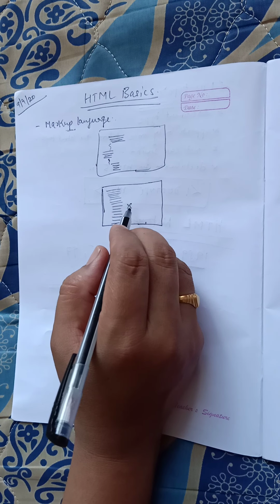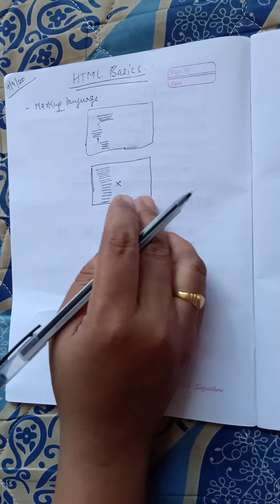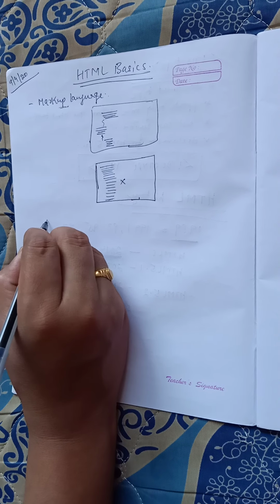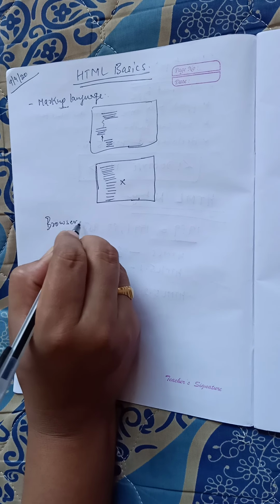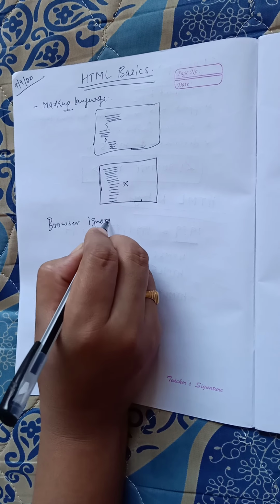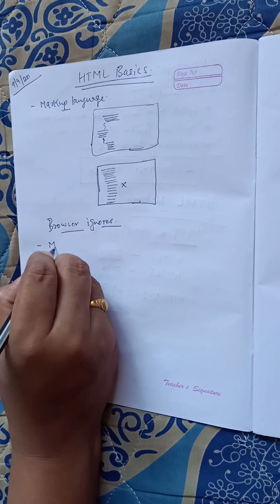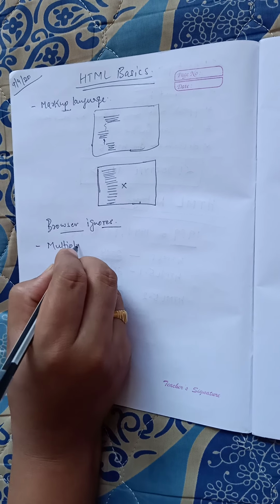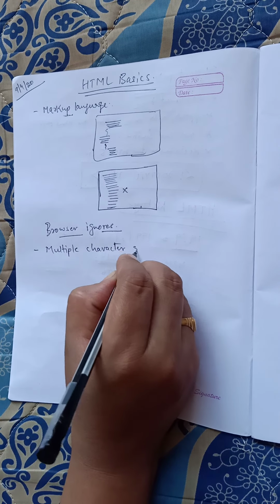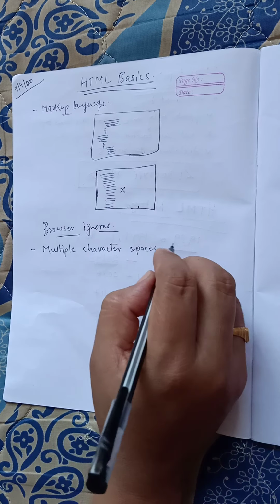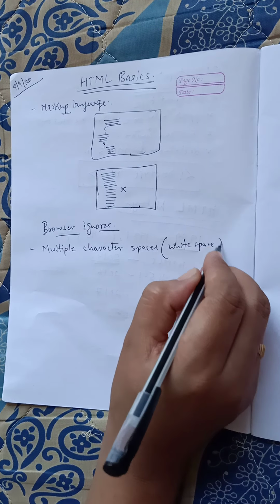Now if we are not using markup language, the browser will ignore some things. What those things are? Our browser ignores, first, multiple character spaces, that is your white space.